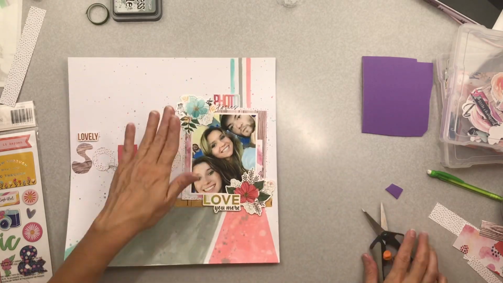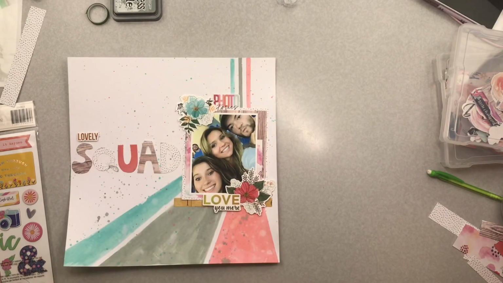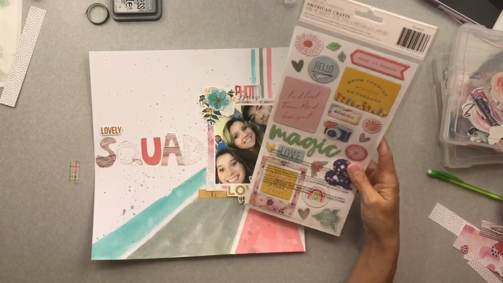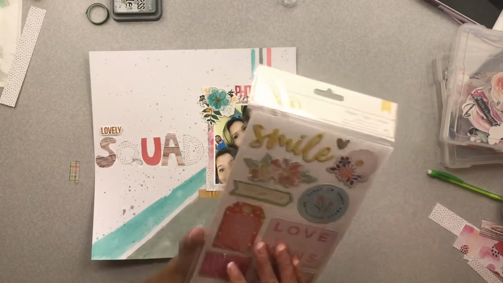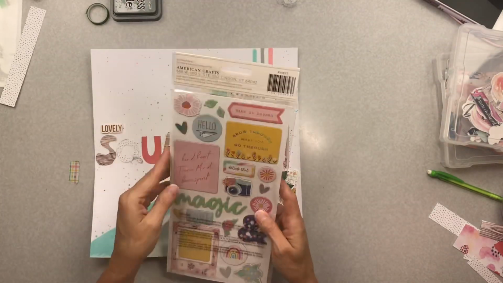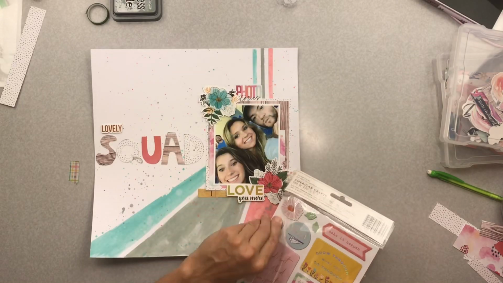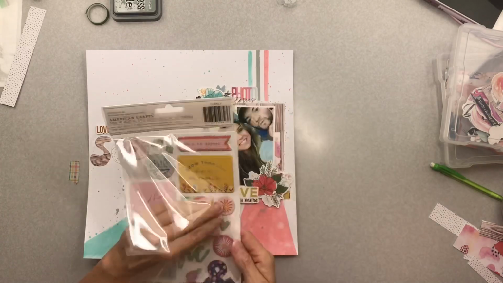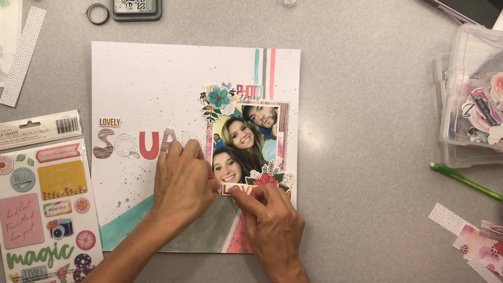I thought it looked perfectly fine, and I'm not popping that one up. I like to have the different dimensions going on. So at this point, oh gosh, is that the Dear Lizzie collection or is that Paige Evans? I can't remember where those cardstock stickers are from. It is one of them. I have not gotten a lot of traction with them yet, but I like them.